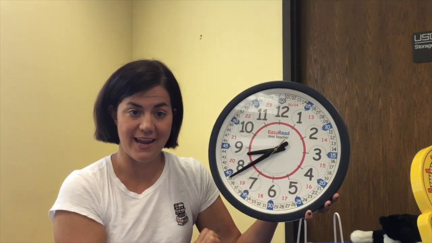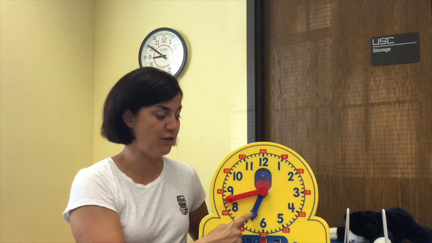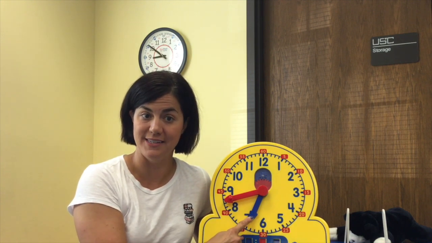Our minute hand tells us the minute of the hour. So when we're telling the time, we will know what hour and minute it is when we look at the clock, which we'll go over right now. Now let's go over the 4 steps to telling time. Step 1, find the hour hand. Remember, like the word hour, it is shorter than the minute hand.